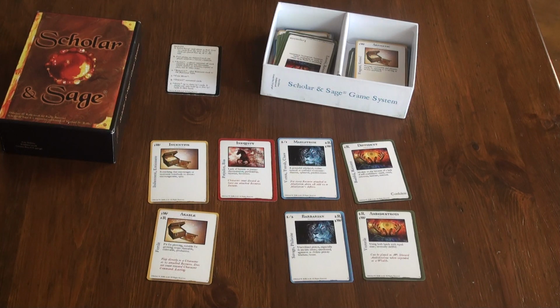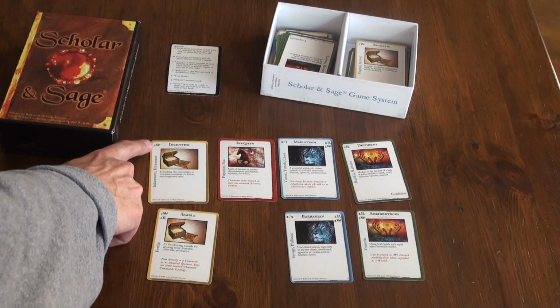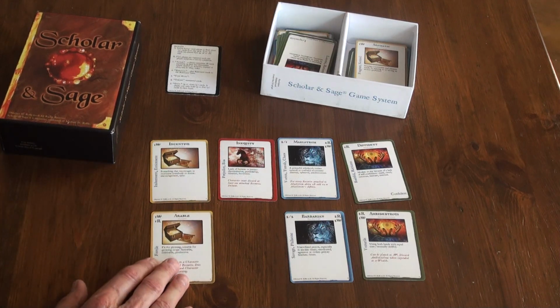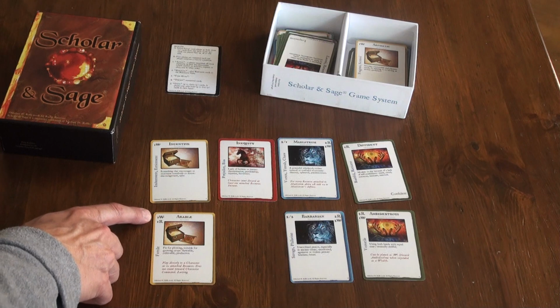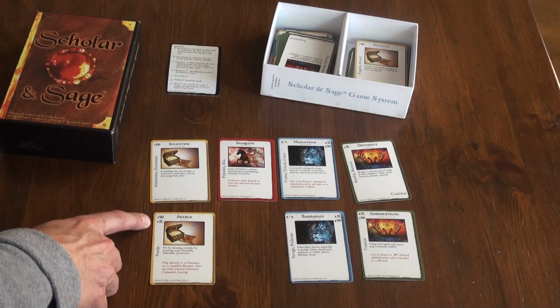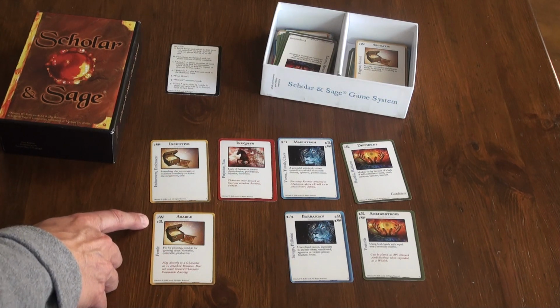Once a wealth card is saved to the treasury, its special action is gone for the rest of the game. A wealth card's value is in the upper left-hand corner, and in this case, it's worth 1. And in this case, where it's arable, it's a wealth, and a special action allows it to be played either as a wealth or a resource card.